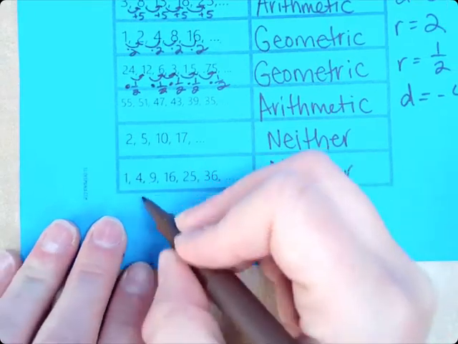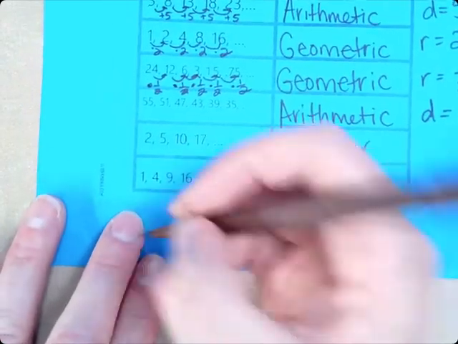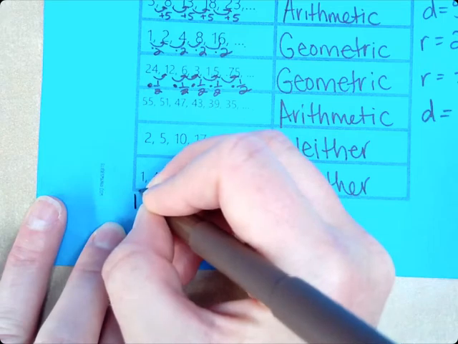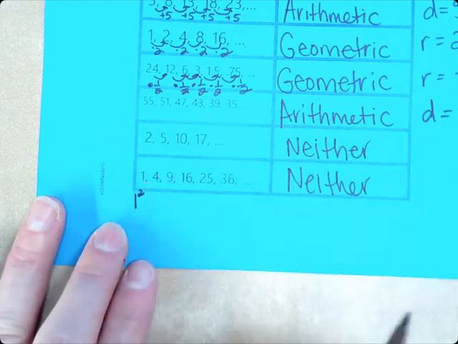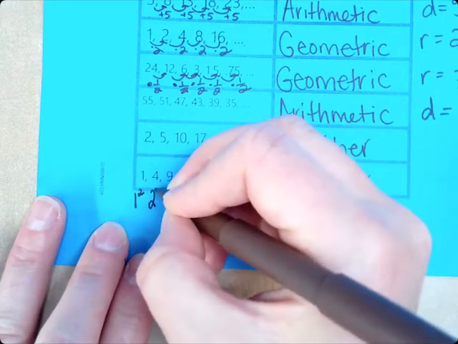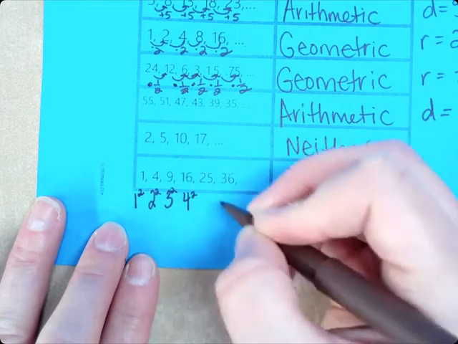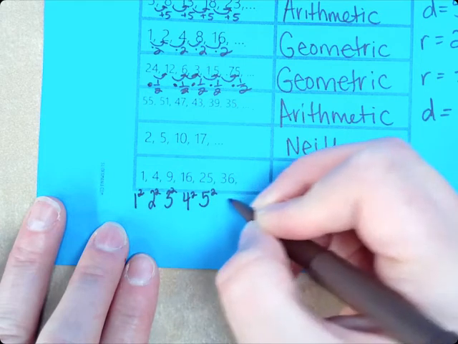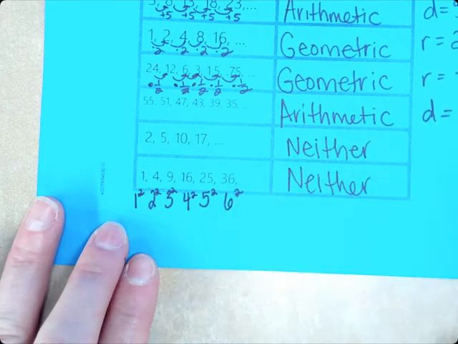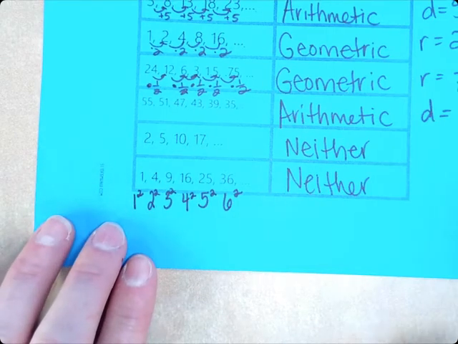There's actually another pattern. What's 1 squared? 1. What is 2 squared? 4. 3 squared, 9. 4 squared, 16. 5 squared, 25. 6 squared, 36. These are the perfect squares listed as a sequence.